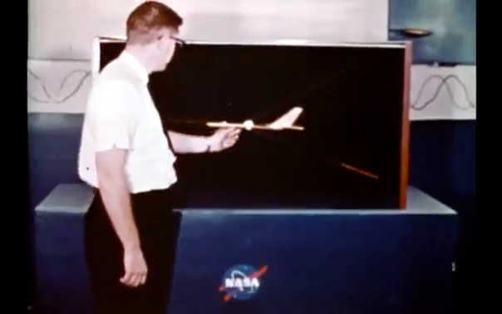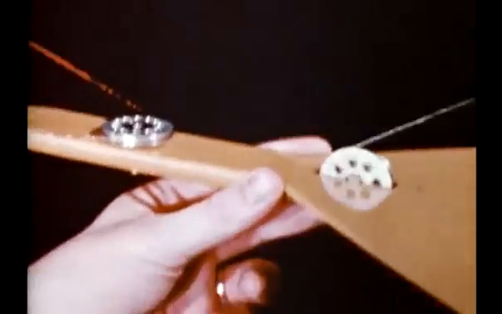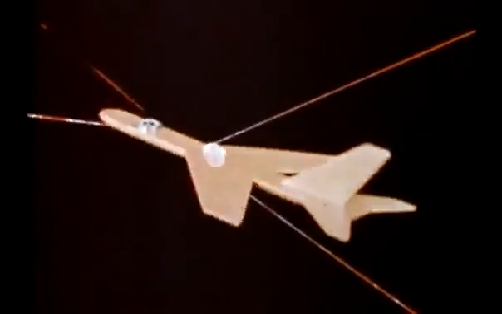A suspension system should allow simulation of all important modes of motion of a free airplane. In the wind tunnel, this is accomplished by this unique Langley two-cable system.